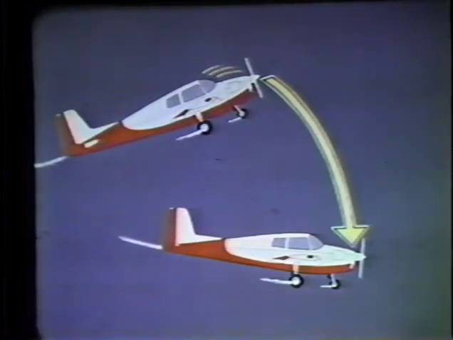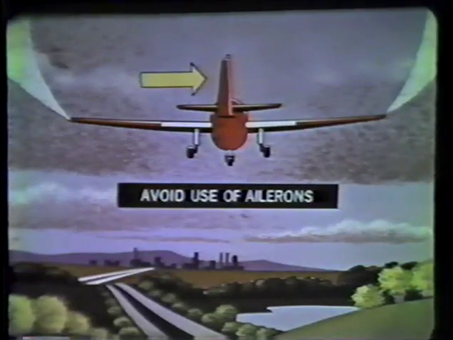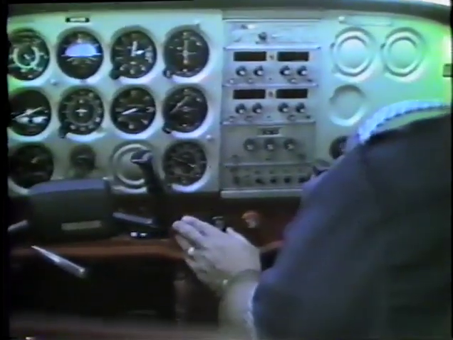To recover from a stall, relieve the back pressure on the control wheel and immediately reduce the angle of attack. This should be done smoothly and quickly until the nose is slightly below the horizon, at which point the wings will recover their lift. In the stall recovery, it's important to maintain directional and lateral control by the coordinated use of the controls. Remember that the rudder is more effective than the aileron. You should avoid abrupt use of the ailerons during a stall recovery.